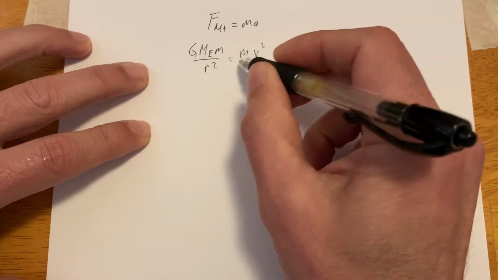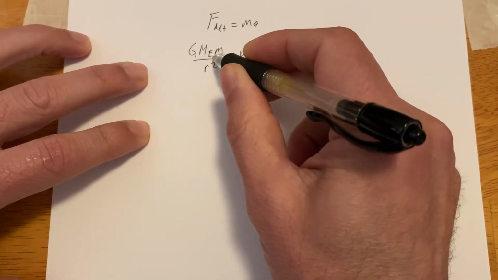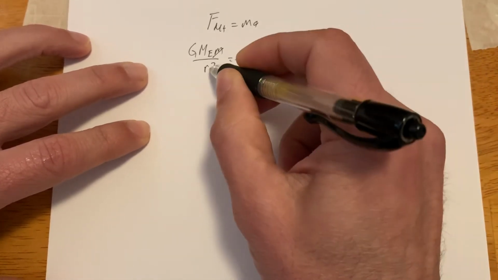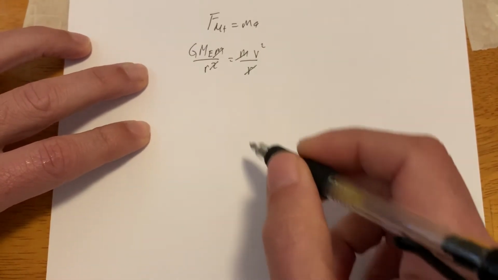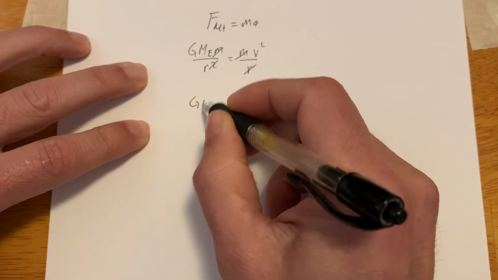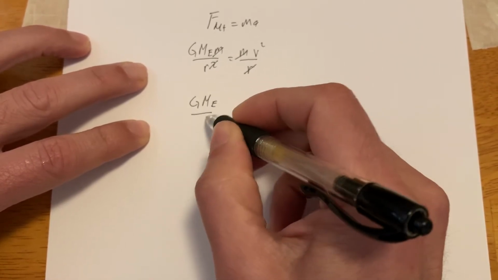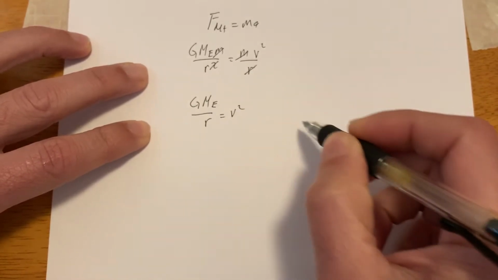So we can do some slash and burn. Mass of the spacecraft goes away. One r goes away. So that reduces to G me over r is equal to v squared.